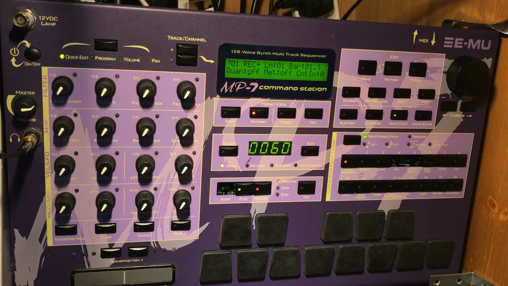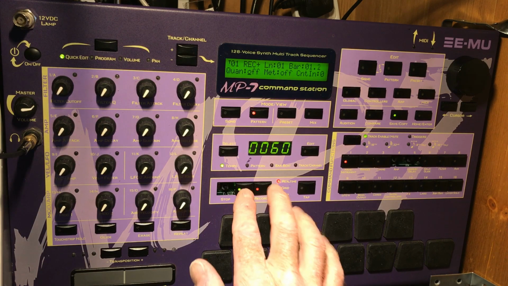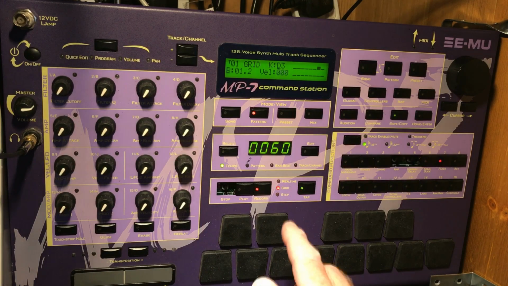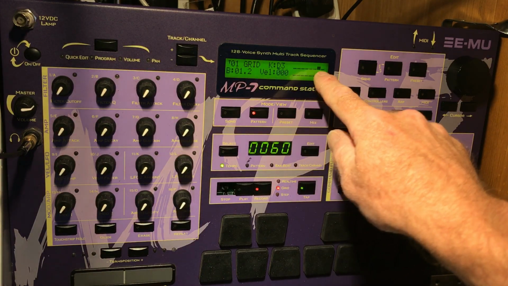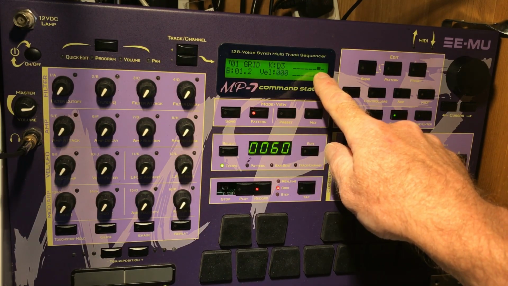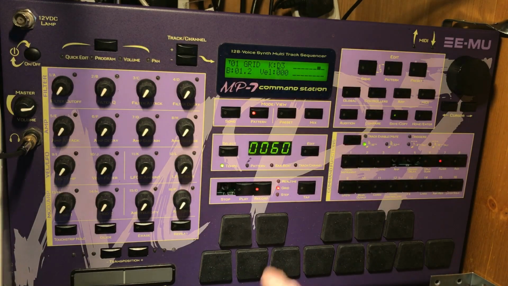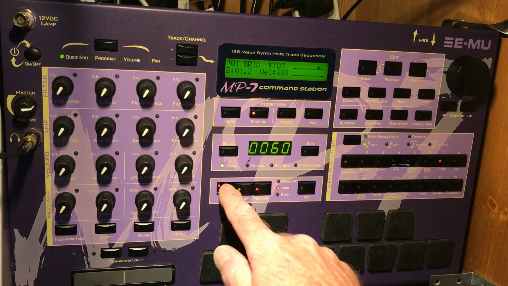Right, so now there's a gap in there. Let's have a look at that in grid record. So it didn't start recording it till there because of the lateness of me pressing on that. So let's try it then.